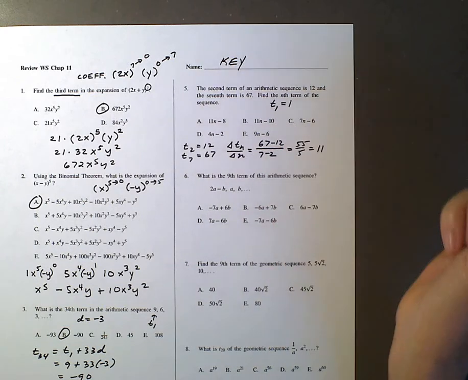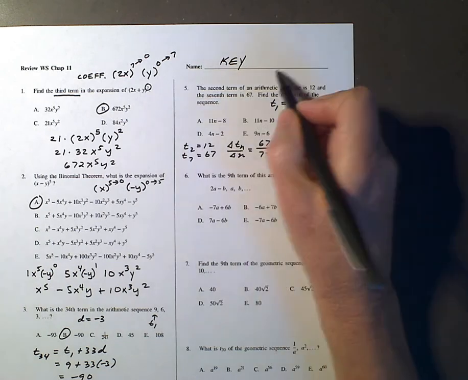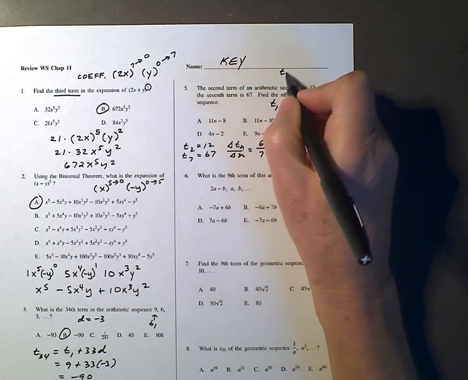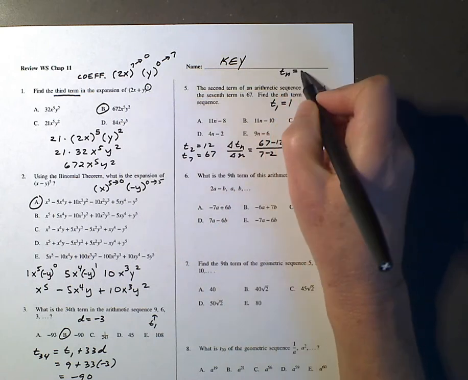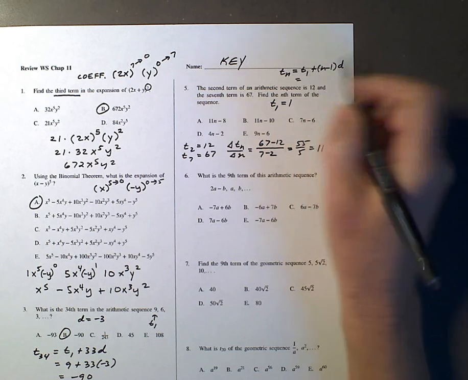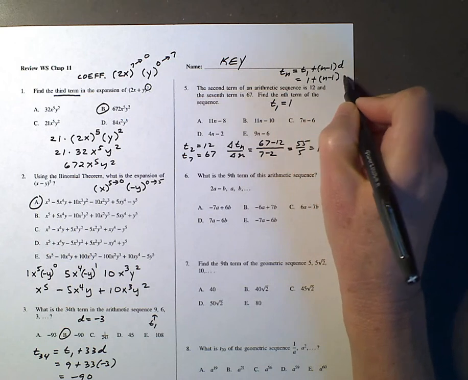And to write the nth term formula, I'll do it up here, the nth term should be the first term plus n minus 1 common differences. So in this case, 1 plus n minus 1 times 11.